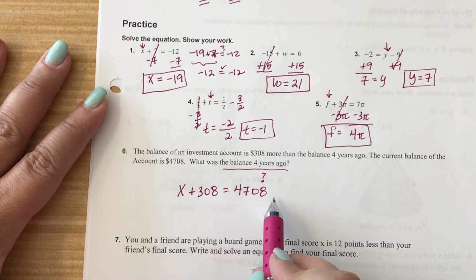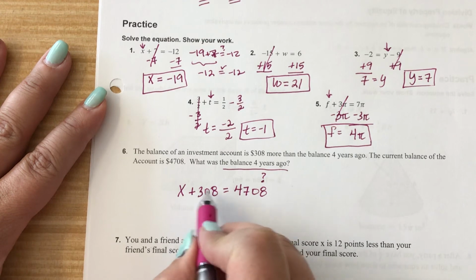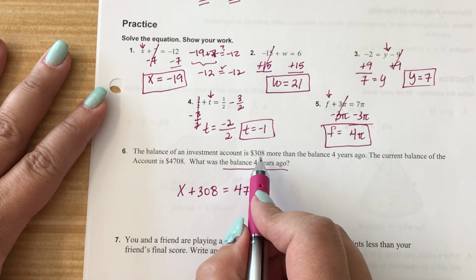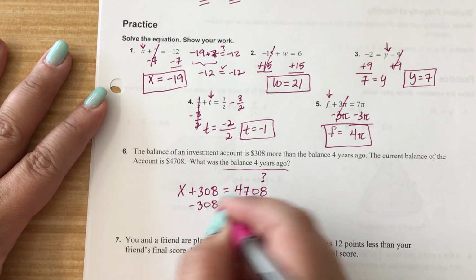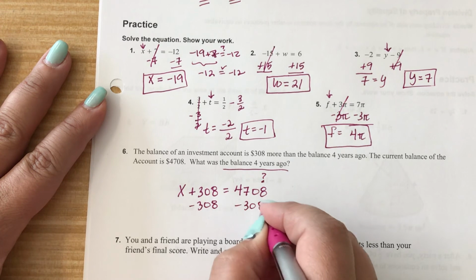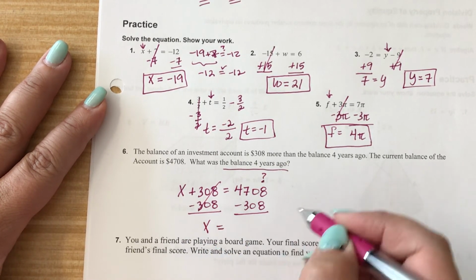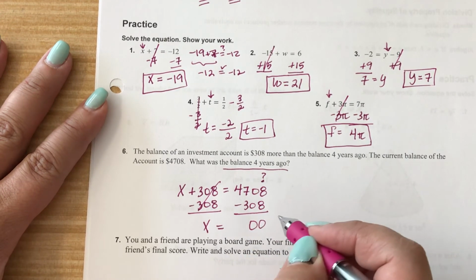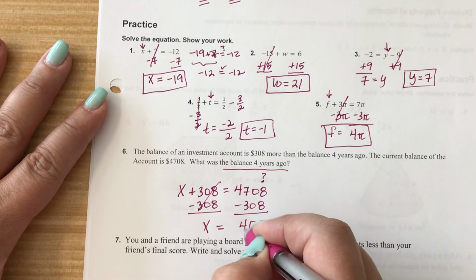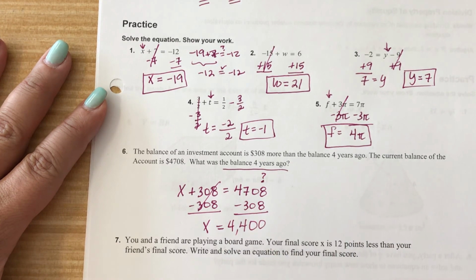So now that I know that this is our setup, if I want to find out what the balance was 4 years ago, all I have to do is take back that $308 increase that I know has occurred. So I'll just subtract that out to find out how much did we have originally before the increase, right? So this cancels. So x is left alone, and on this side, 8 minus 8 is 0, 0 minus 0 is 0. 7 minus 3 is 4, and 4 minus 0 is 4. There it is. So the balance 4 years ago must have been $4,400.